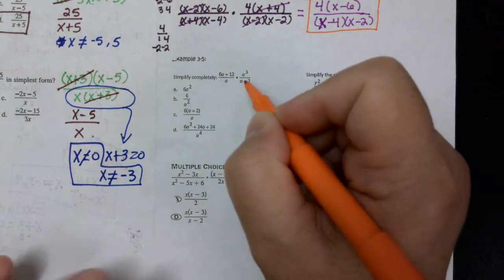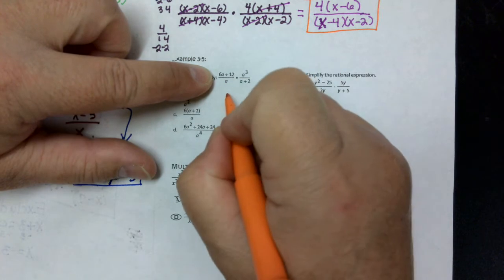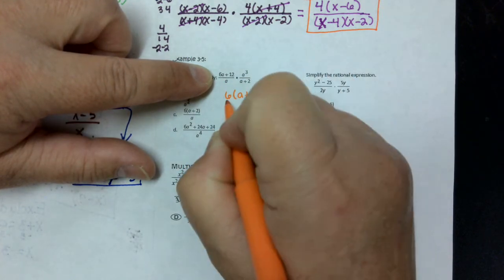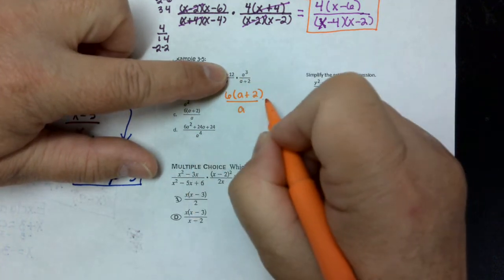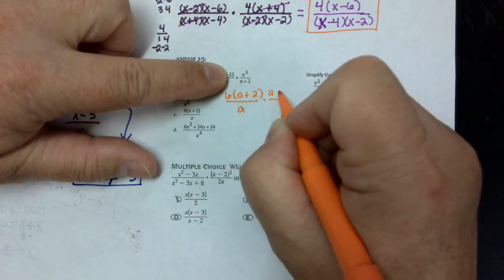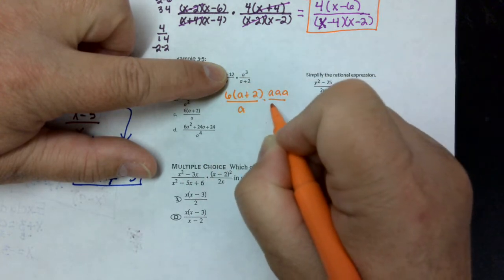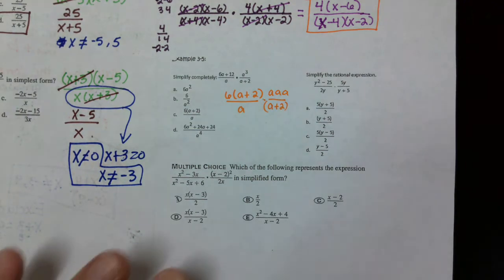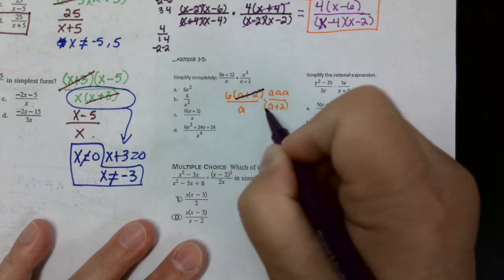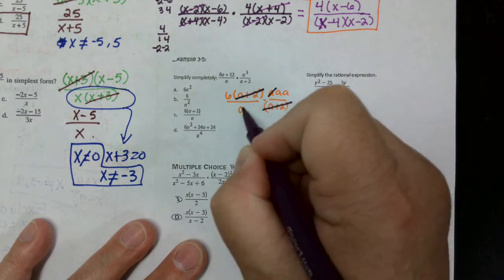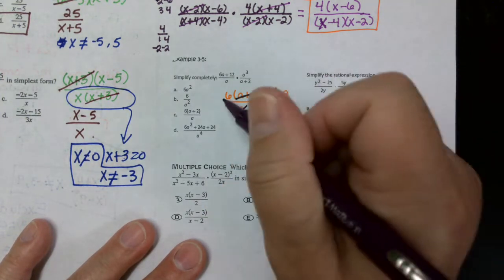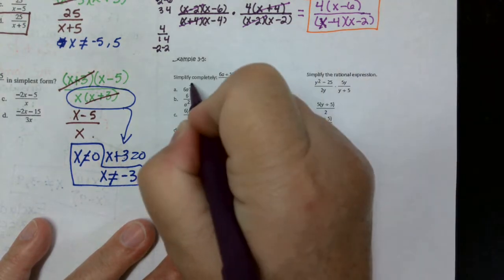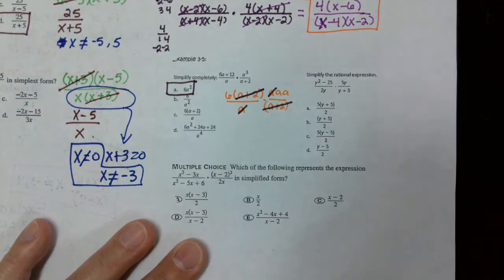So here, if I'm going to factor this, I have 6a plus 12, so that has a GCF of 6. And here, if I expand this out, I don't have to, but I can. That might help me. And then I have a plus 2 here. So what are my common factors? I have an a plus 2 and an a plus 2. I have an a and an a. And that just leaves me with 6a squared. I have nothing in the denominator. So 6a squared is my answer here.